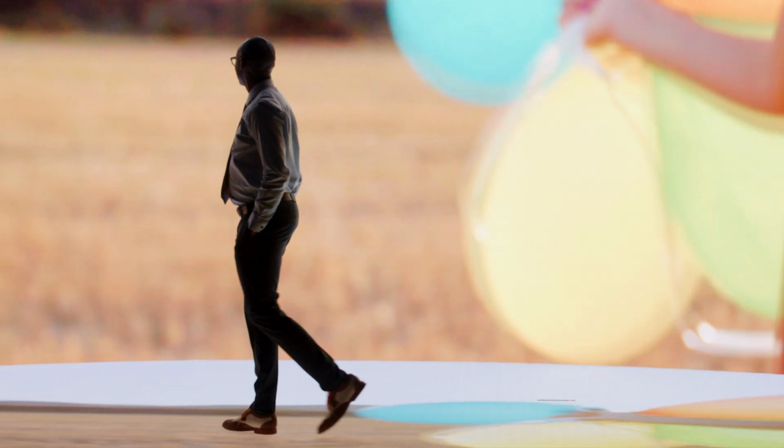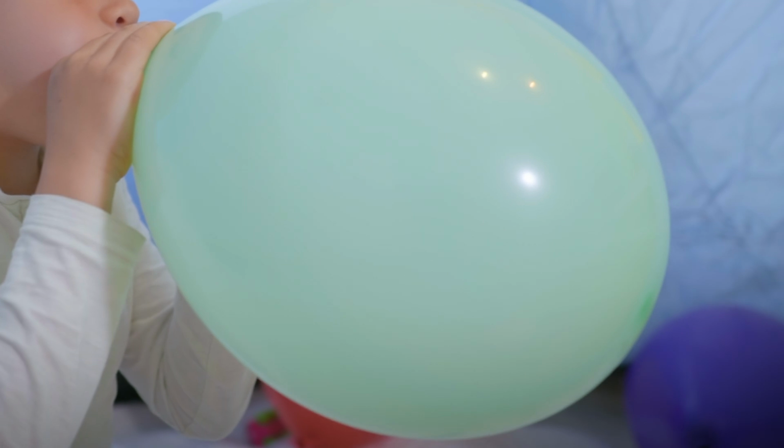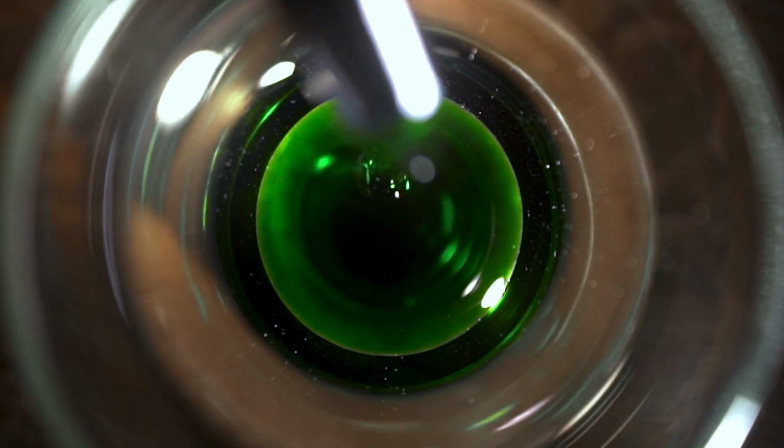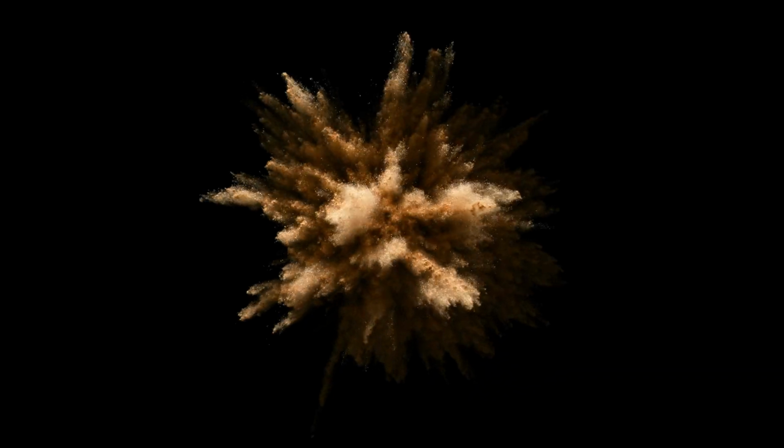Imagine you're blowing up a balloon. At first, it stretches bit by bit, but then one more puff and boom, it pops. In a titration, we gradually add one chemical to another, and just like with our balloon, there's often a point where a small addition triggers a big change. This is real chem.